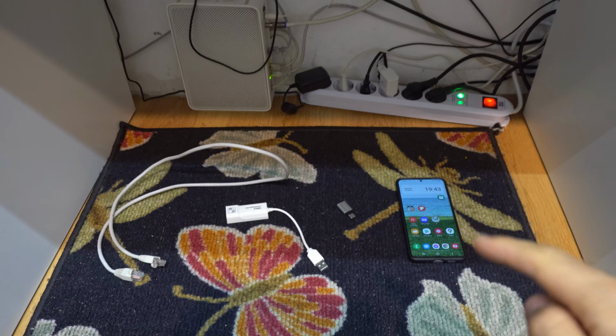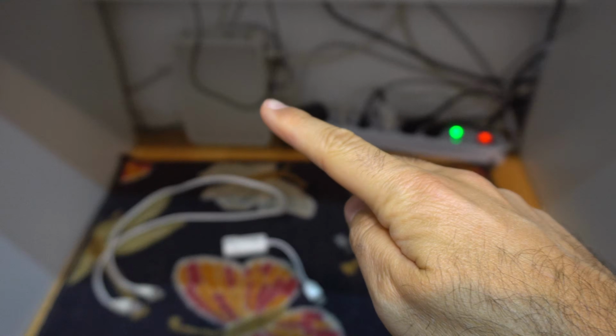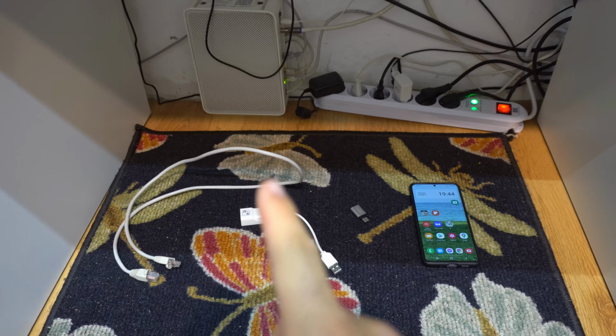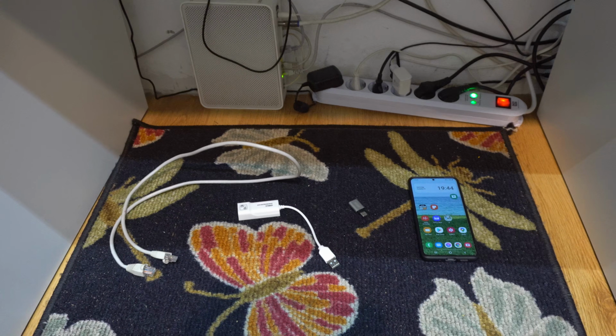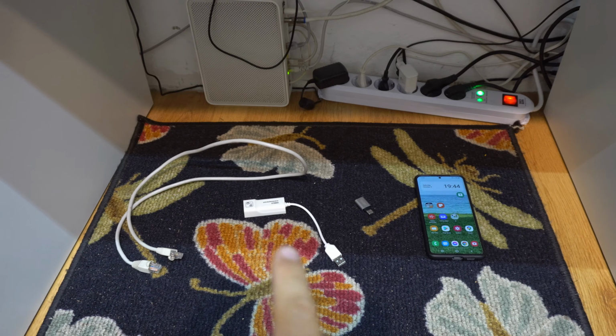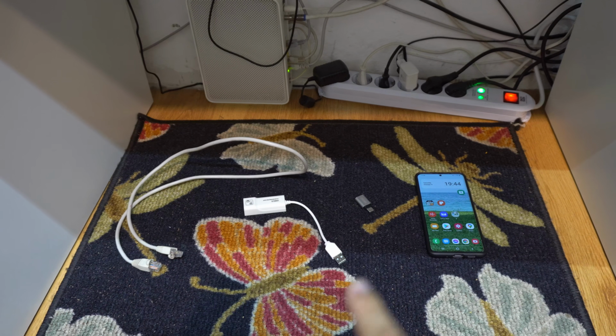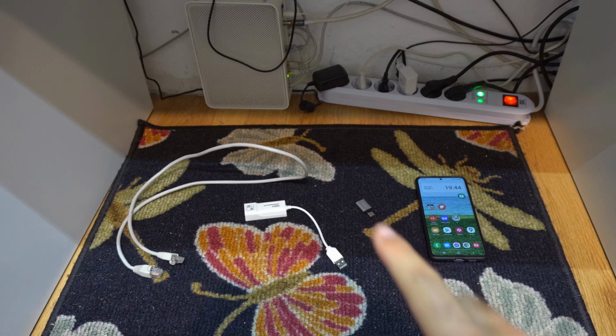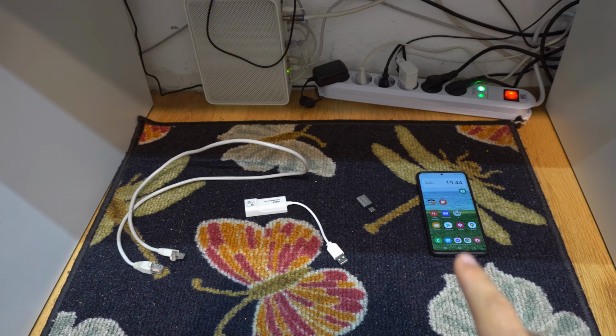Here's a smartphone and I will connect it to that router/modem through the RJ45 cable and a LAN adapter, local area network RJ45 to USB, plus a USB to USB-C adapter to be able to insert it there. So let's check the phone.